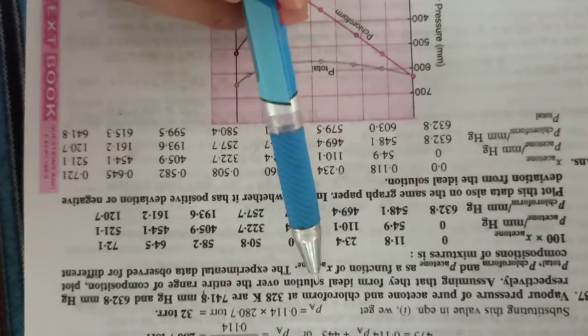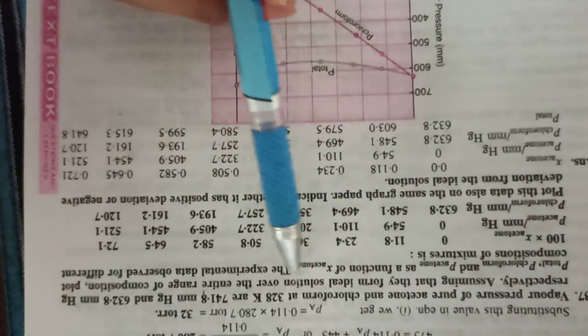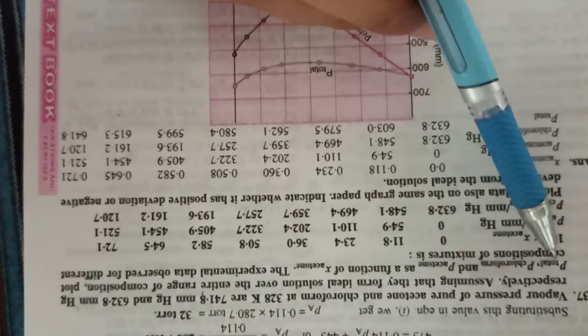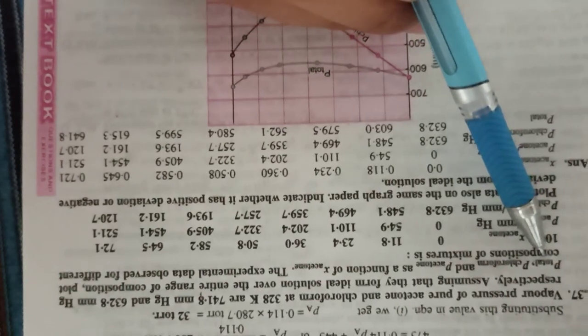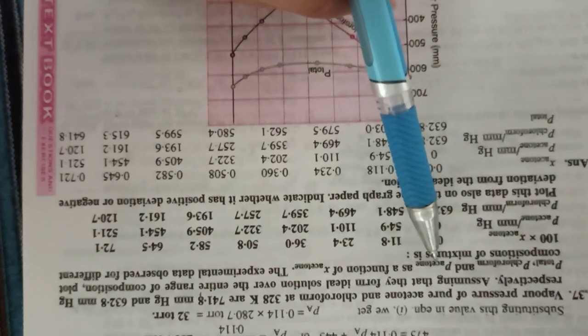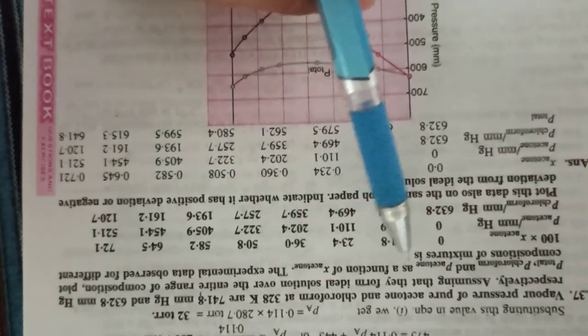What is an ideal solution? The solution which obeys Raoult's law. And what is Raoult's law? That I will tell you. Okay, so assuming that they form an ideal solution over the entire composition, plot the total vapor pressure, the partial vapor pressure of chloroform and the partial vapor pressure of acetone as a function of the mole fraction of acetone. Okay, so these data are given.